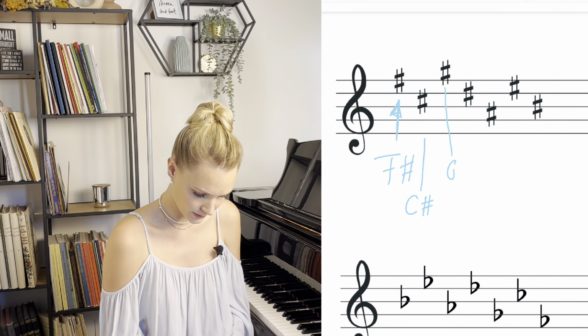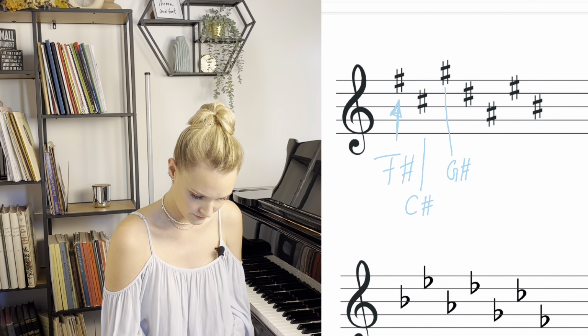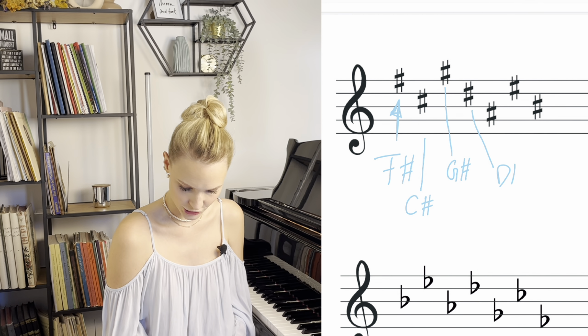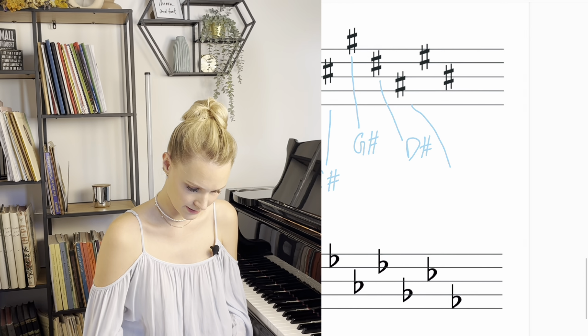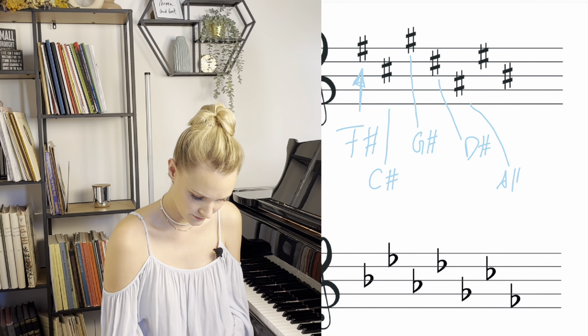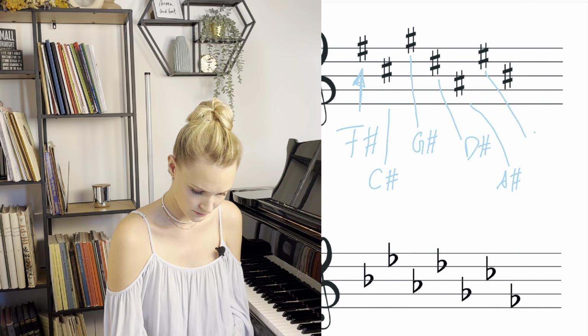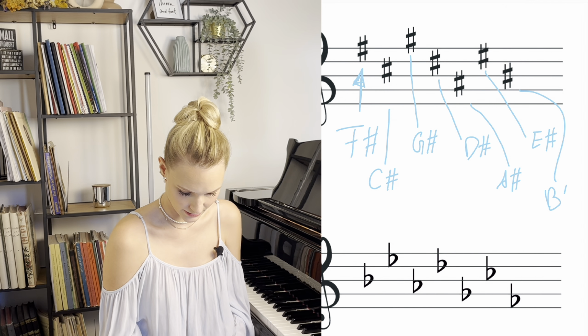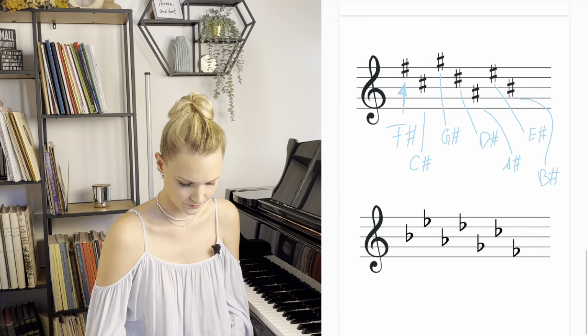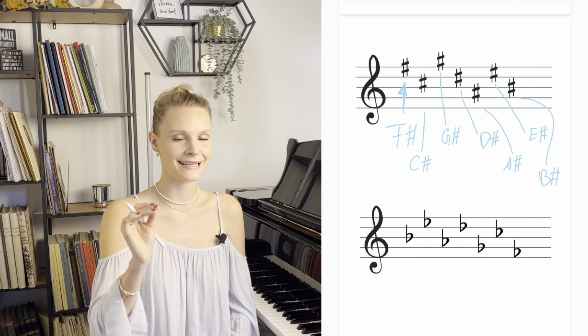The third one is the G sharp. Then there's the D sharp. Then there is the A sharp, E sharp, whoops, and B sharp. Okay, it's always this exact order.